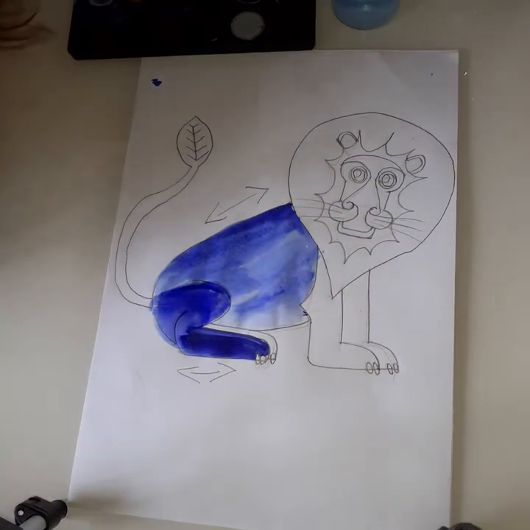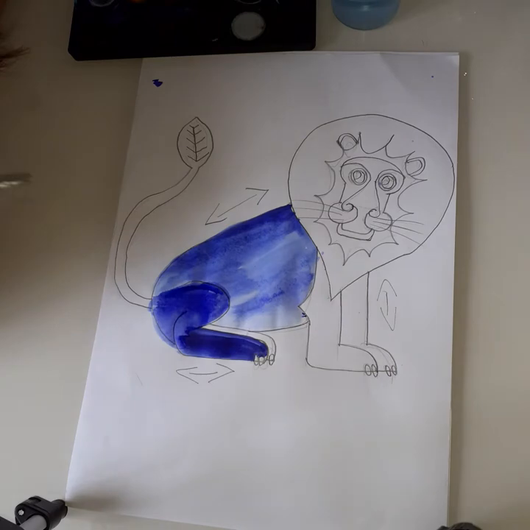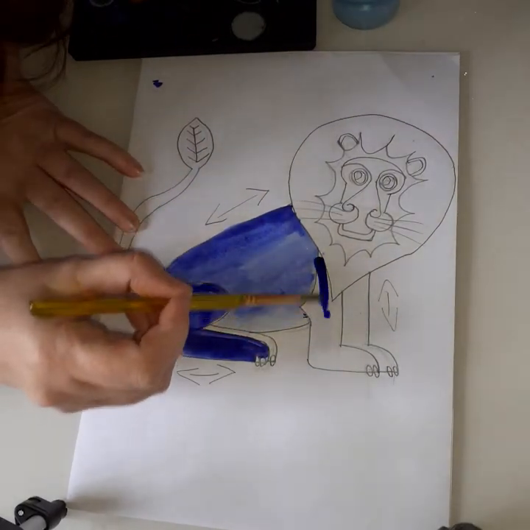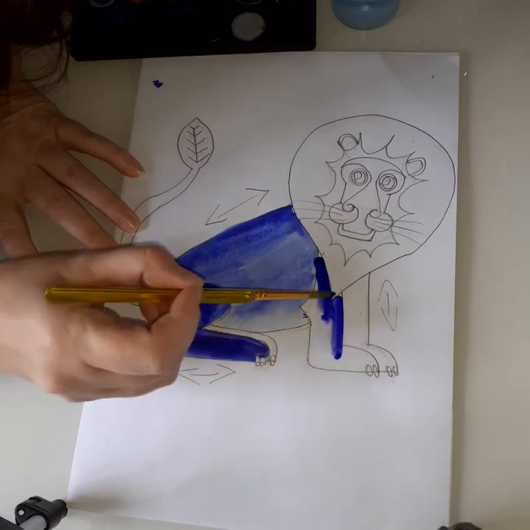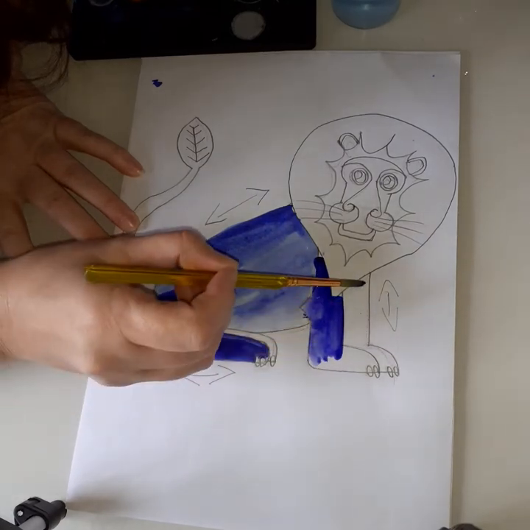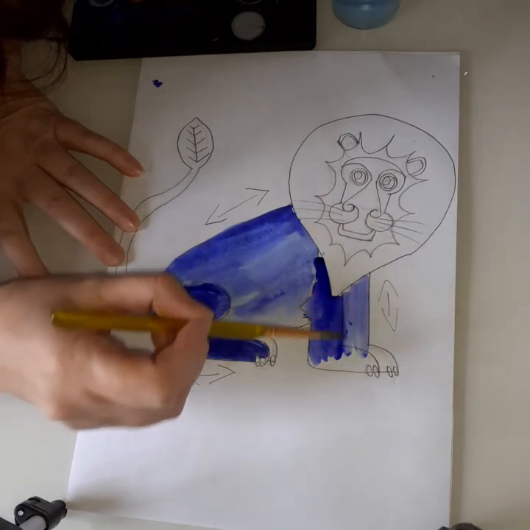Okay, this leg we're going to go up and down. So let's go up and down for this one. See, I'm just pushing the paint along on the brush. So that's quite good.